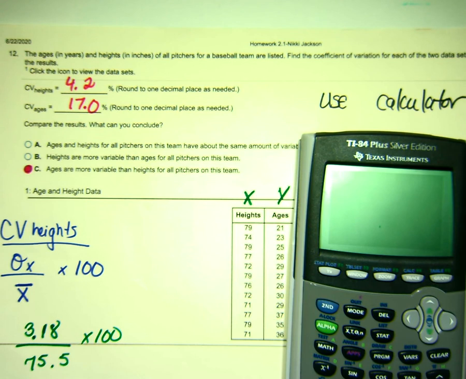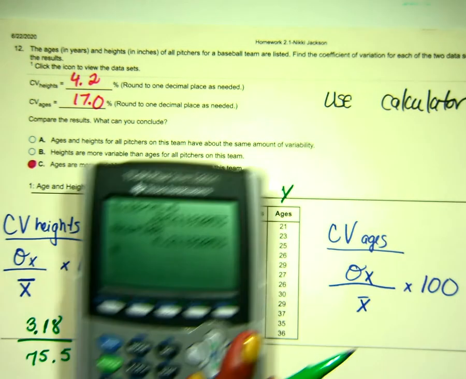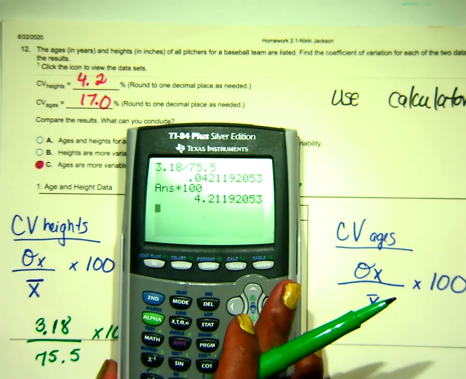So I'm going to do that. I hit clear, then 3.18 divided by 75.5. Might need a decimal maker. Times 100. So it's asking to round to one decimal place. So that 1 doesn't do anything to that 2, therefore we got the 4.2. But now we got to find the CV for our ages.